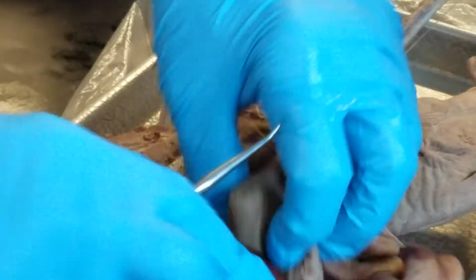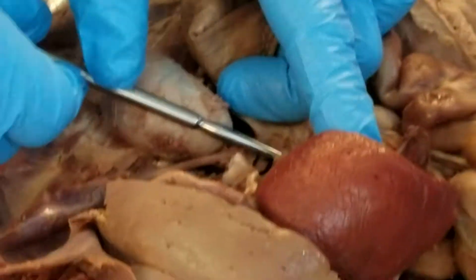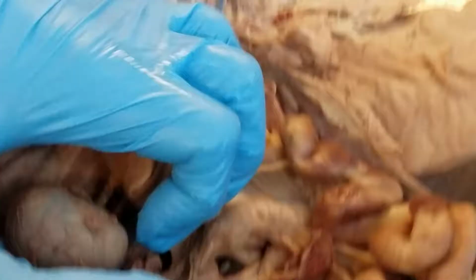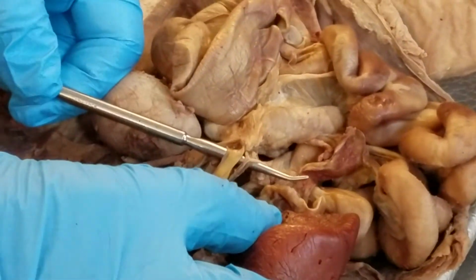And if we show you a big yellow thing in here like this, that's a hepatic portal vein right there. See it?